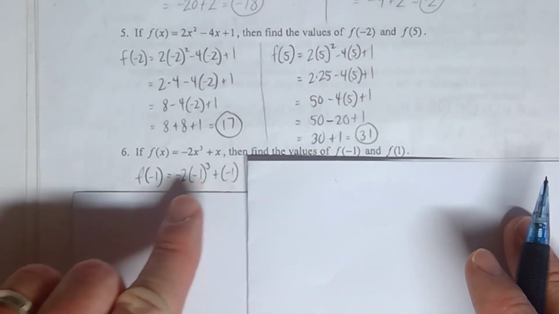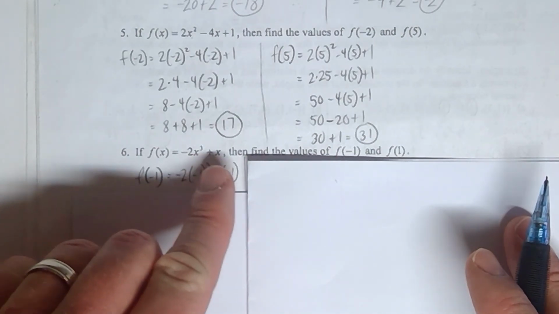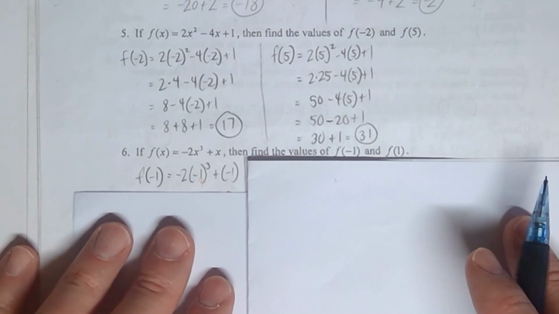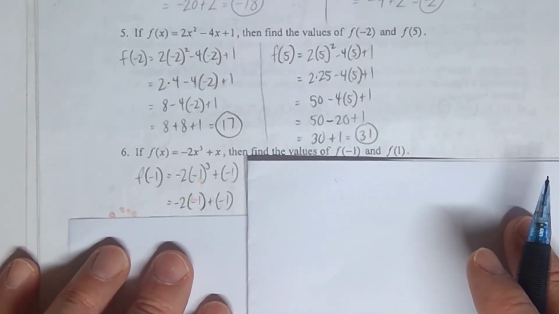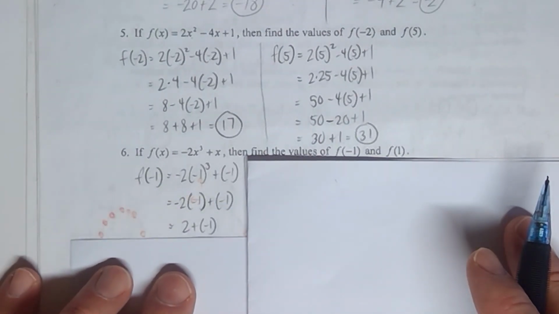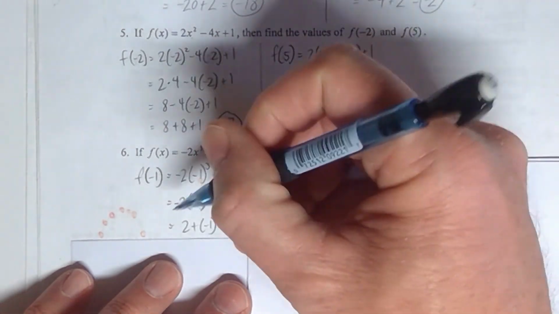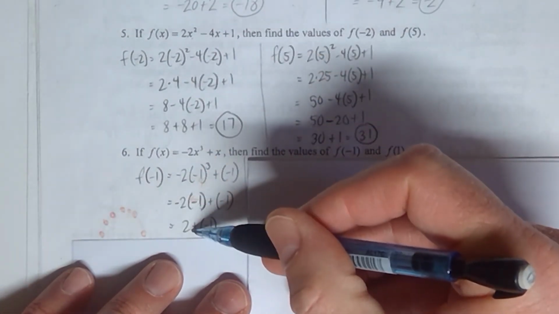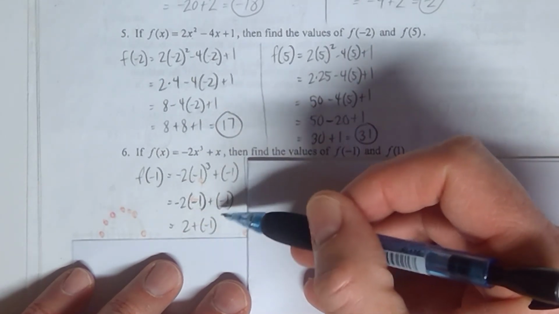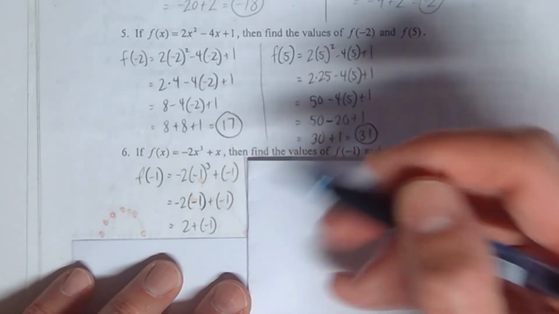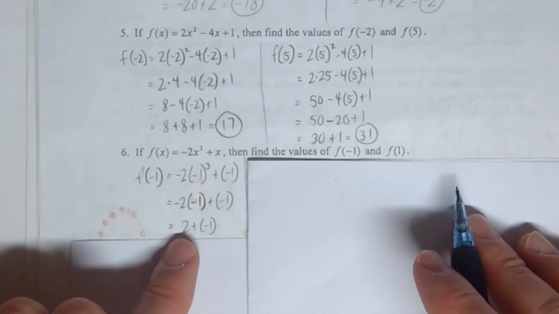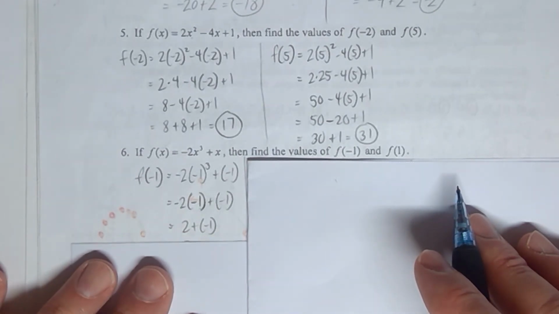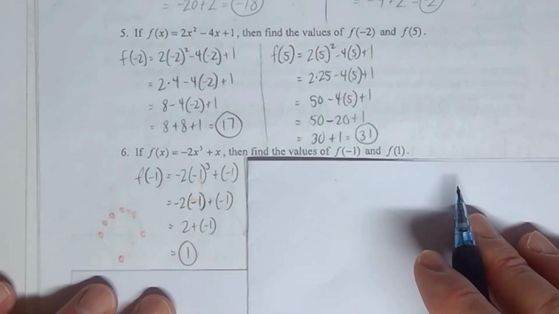Negative f of negative 1. We put the negative 1 in the place of the x's with our parentheses, of course, as we talked about. Exponents go first. Then multiplication. Okay, negative 2 times negative 1 is positive 2 right here. Okay. And then 2 plus negative 1. Okay, same thing as 2 minus 1, because when you have 2 plus a negative, that's the same thing as 2 minus. 2 minus 1 is 1.